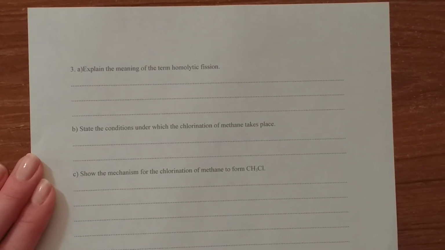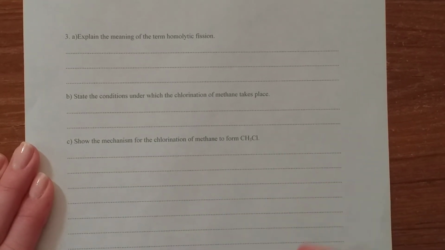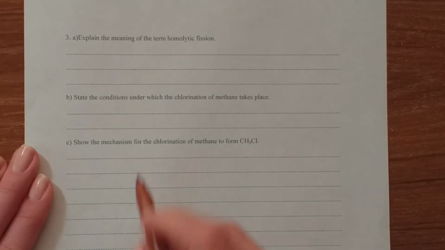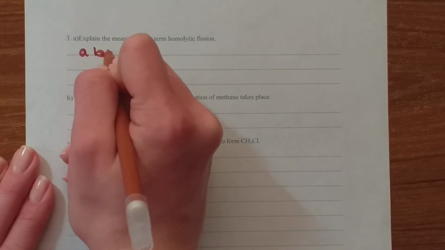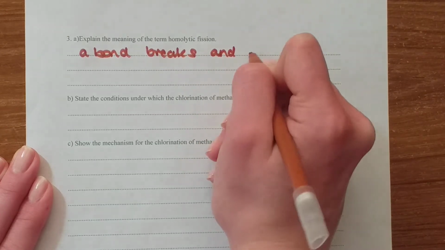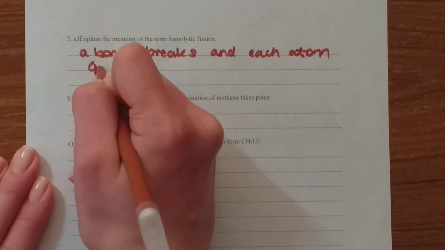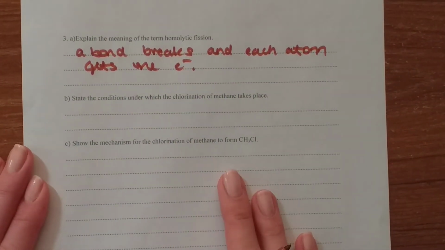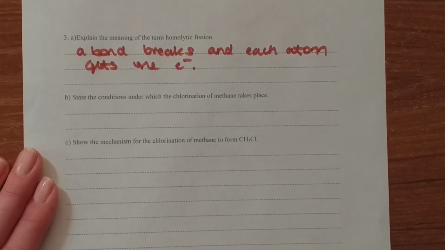Our next question is, explain the meaning of the term homolytic fission. So this is again the same. In a homolytic fission, a bond breaks and each atom gets 1 electron. Basically, the electrons are shared equally. So the more you practice it, the quicker you will remember it.